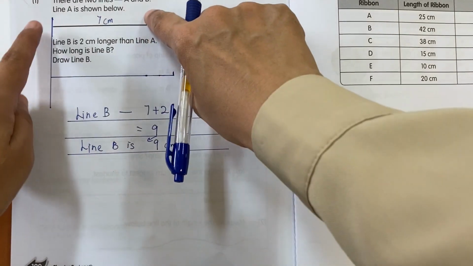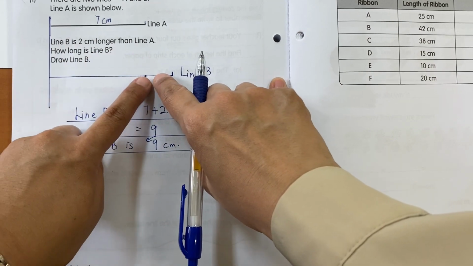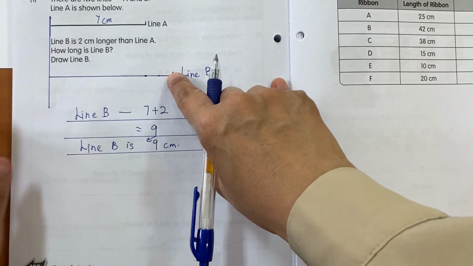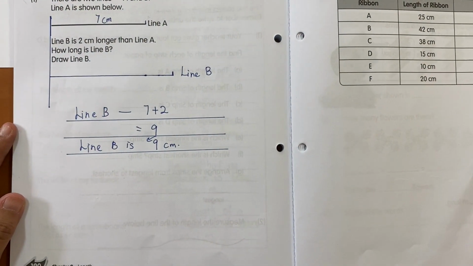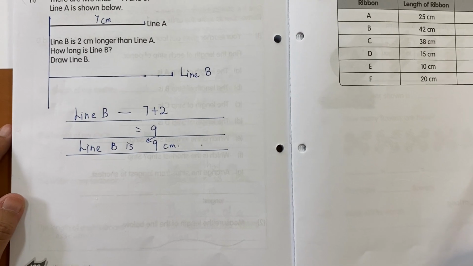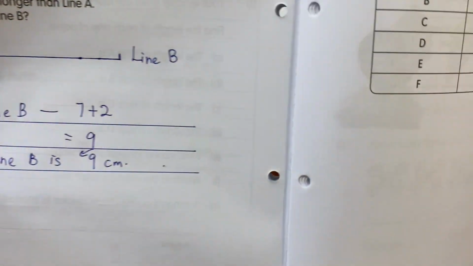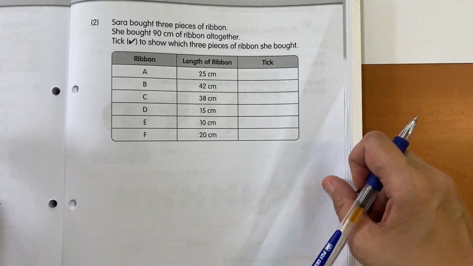Alright, so draw 7 and then add 2 centimeter long. So that's 1 cm, another 1 cm, that's 2 centimeter. So 7 plus 2 gives you 9. So your line B is 9 centimeter. Okay, right, next. Question 2.